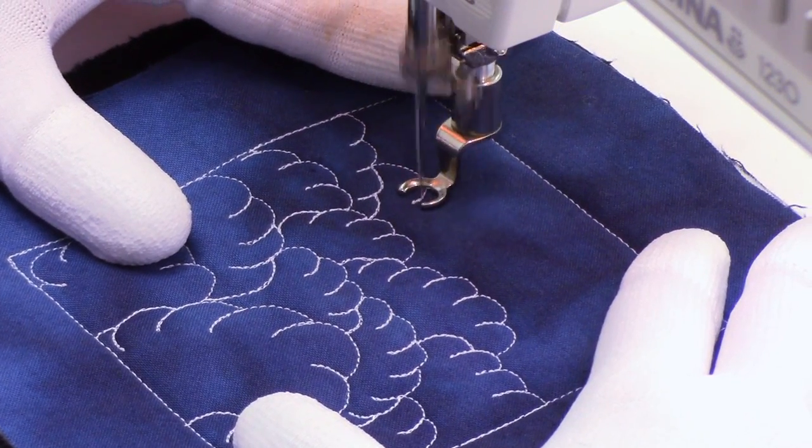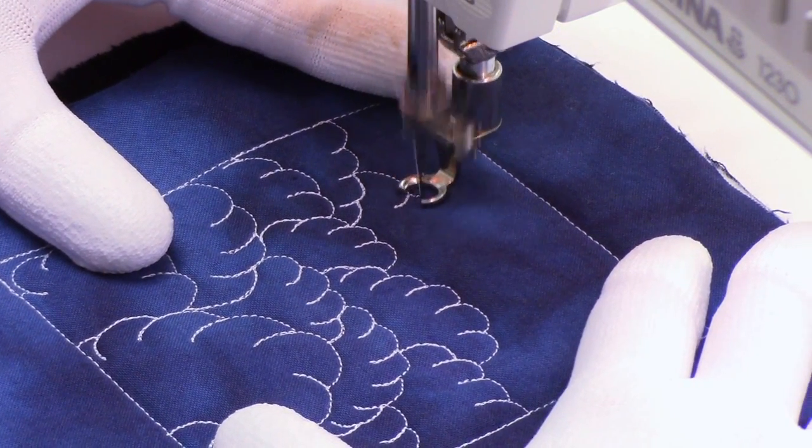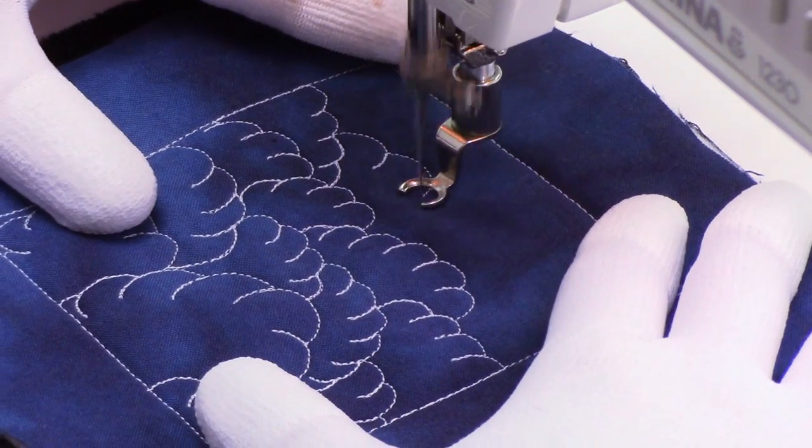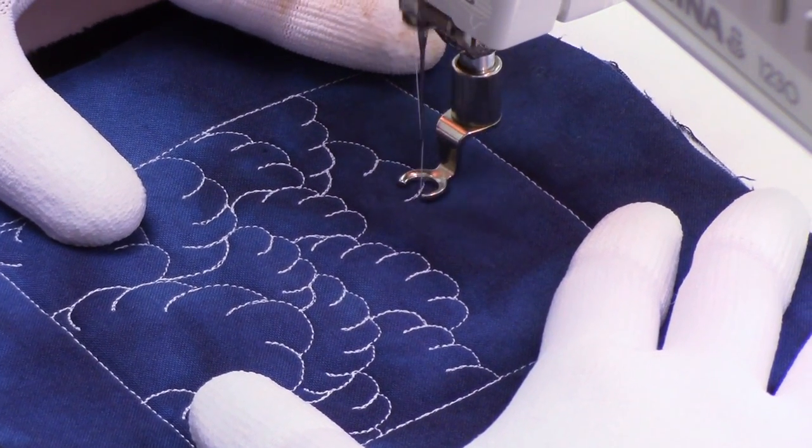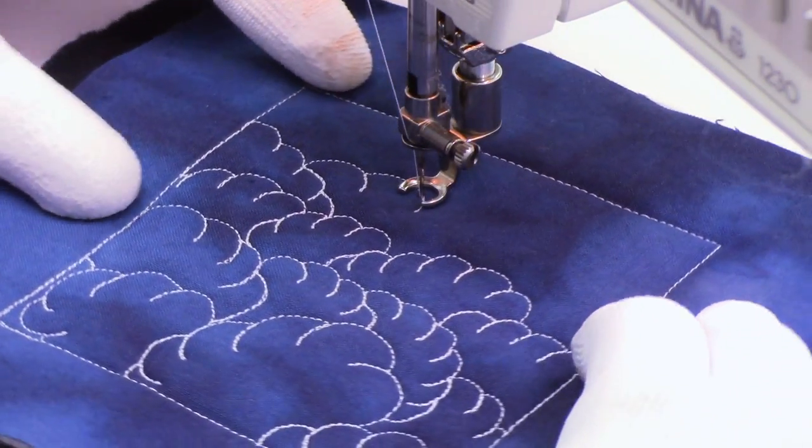Hello my quilting friends, Leah Day here with a new quilting design video, and today I'm stitching clouds. As you can see, big beautiful puffy clouds.